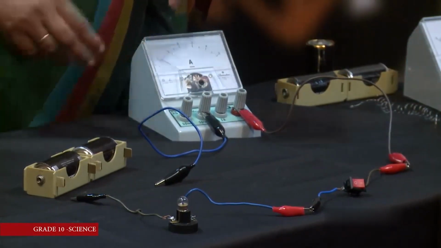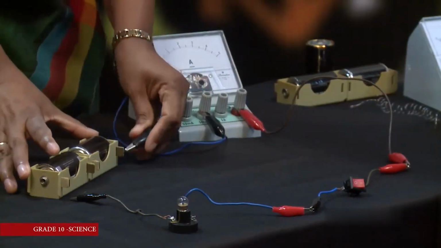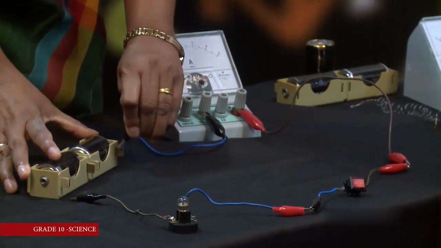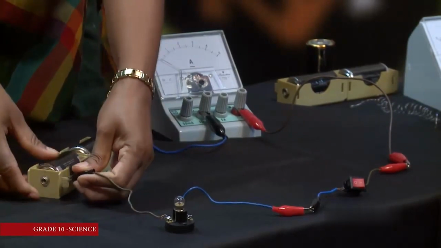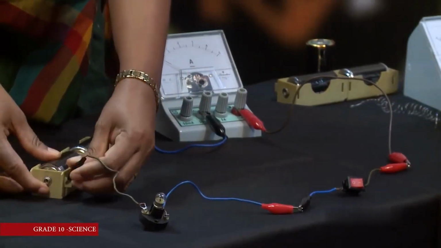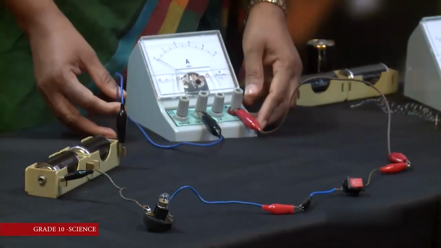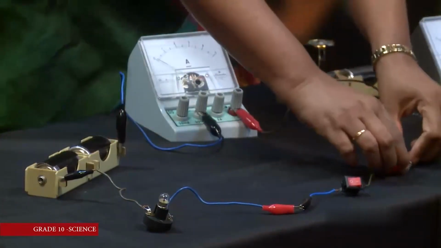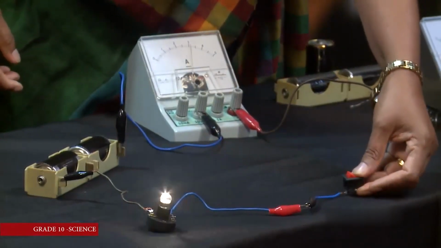Right. Now, I am going to connect this ammeter to this circuit. All are connected. Now, I am going to switch on the circuit.